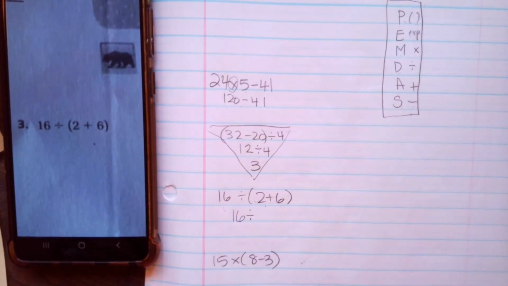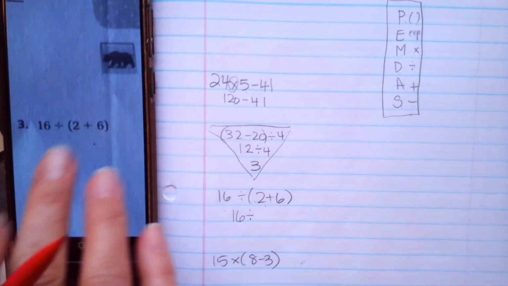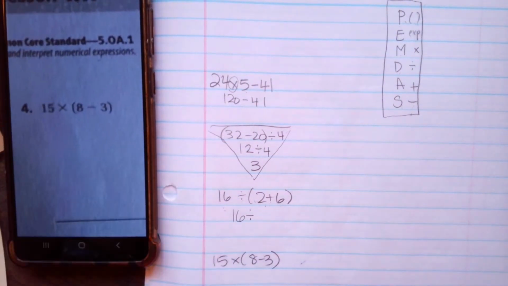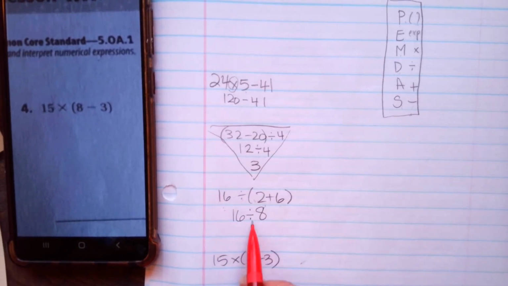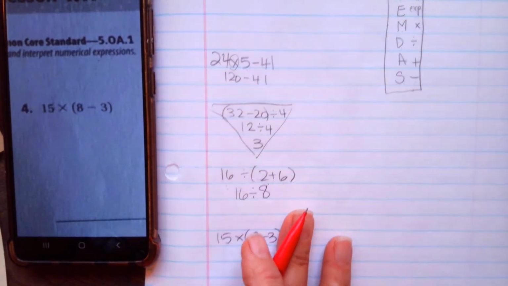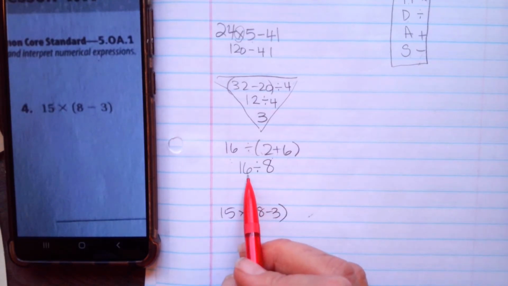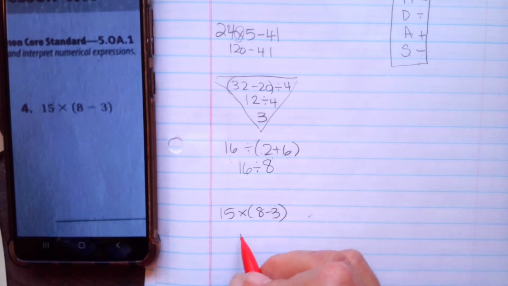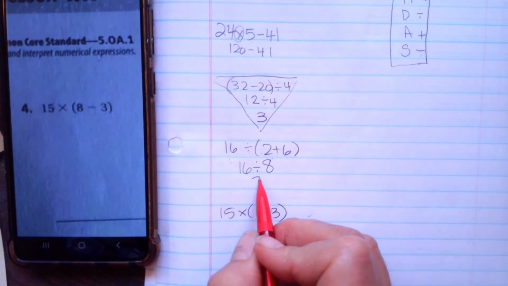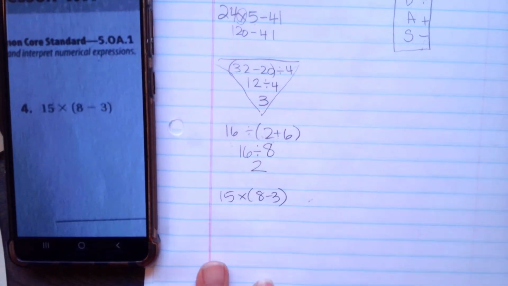So what is 2 plus 6, darling? 2 plus 6 is 8. So we do 16 divided by 8, and then on the next line we solve the division part. 16 divided by 8 is what? 2. Yep, there's your pizza.